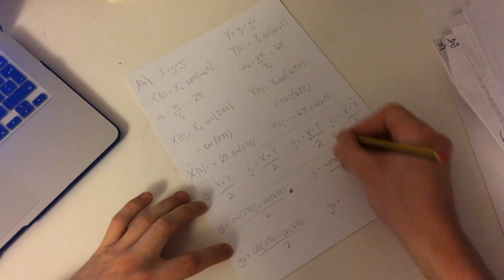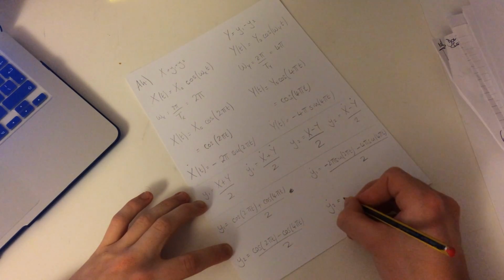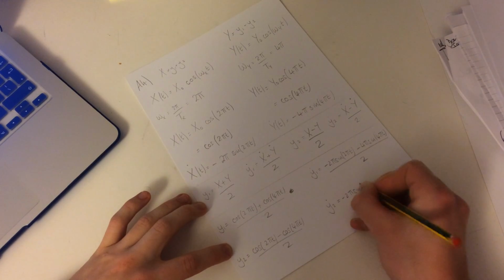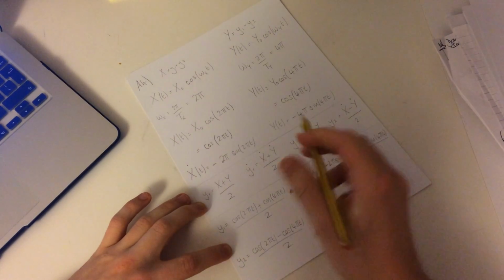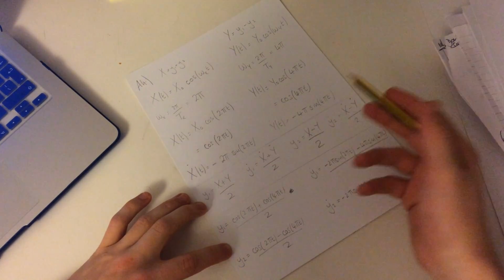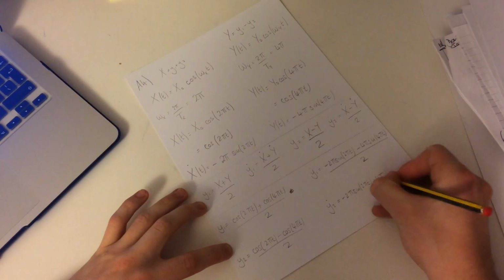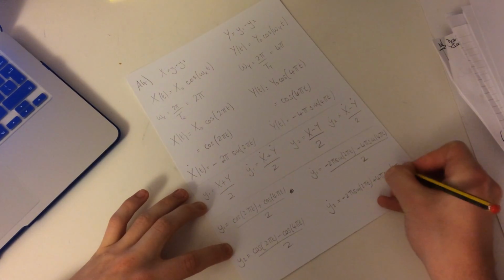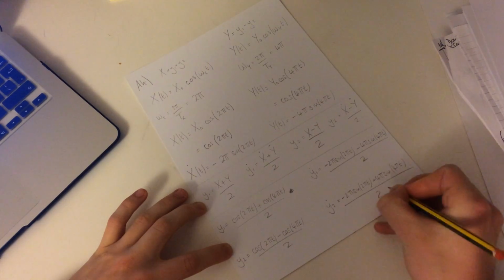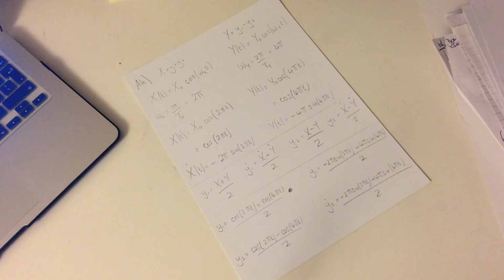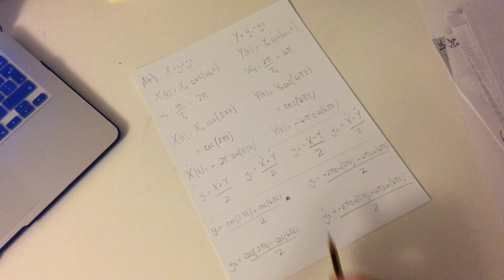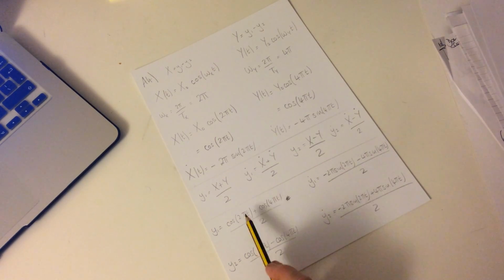So y2 dot is big X dot, which is minus 2 pi sine 2 pi t, minus big Y dot, so that's actually plus 4 pi sine 4 pi t, over 2. I will leave the last bit up to you, because all you've got to do is put t into each of these equations.